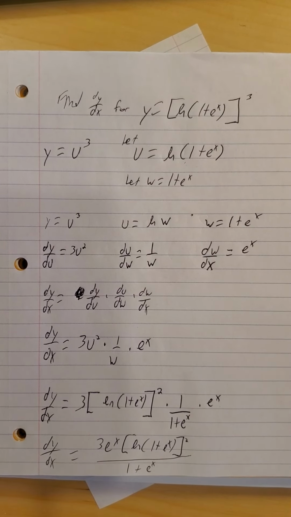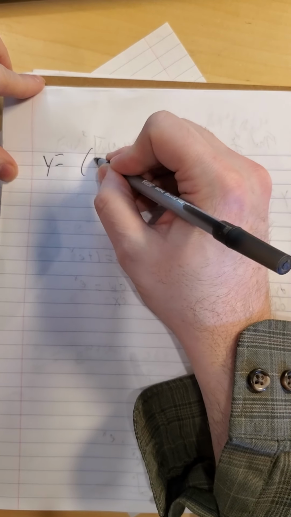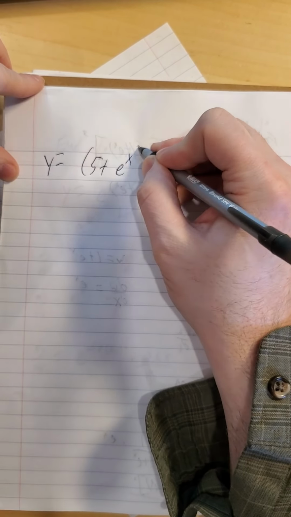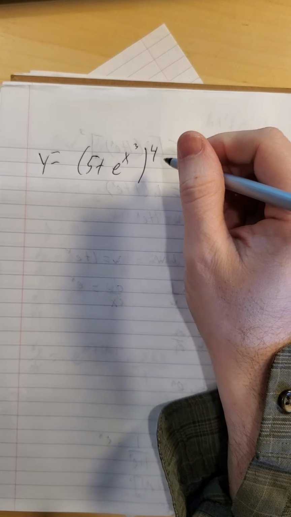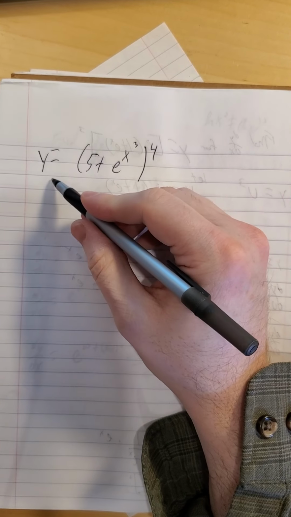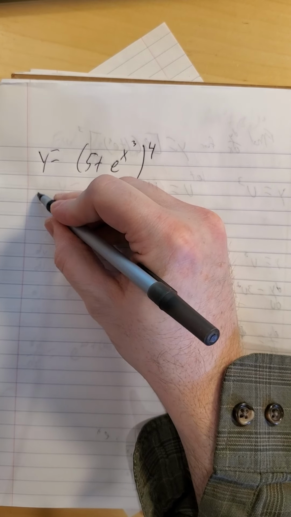Okay, let's work through, well, this one's an interesting one. y equals 5 plus e to the x cubed, quantity raised to the 4th, and we'll find the derivative there. So definitely this would be easier if y was just a u to the 4th, so that's what we'll do.